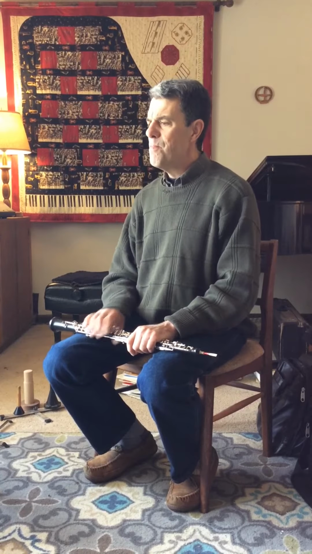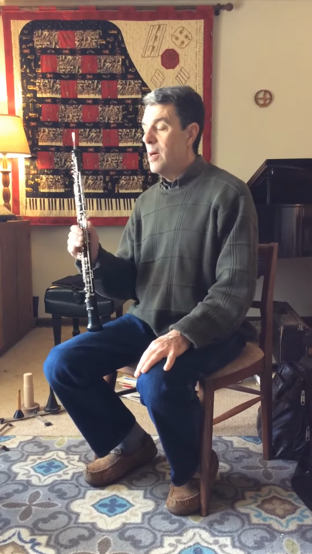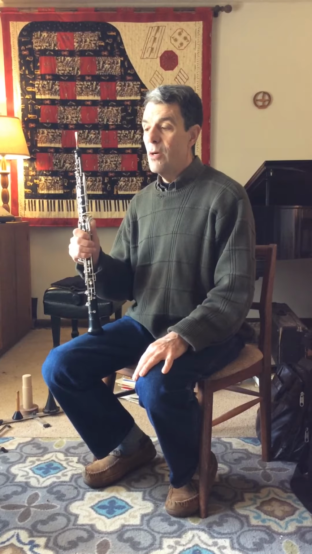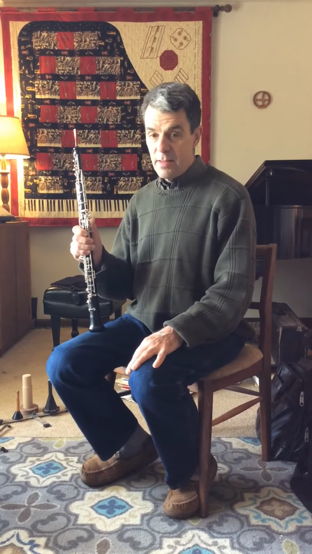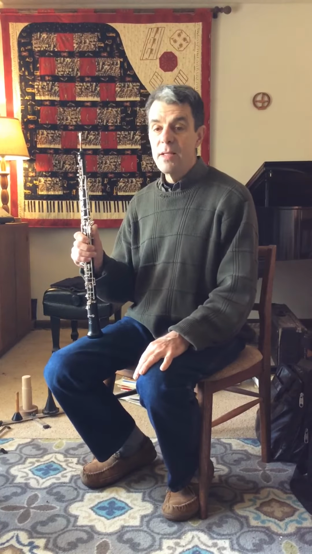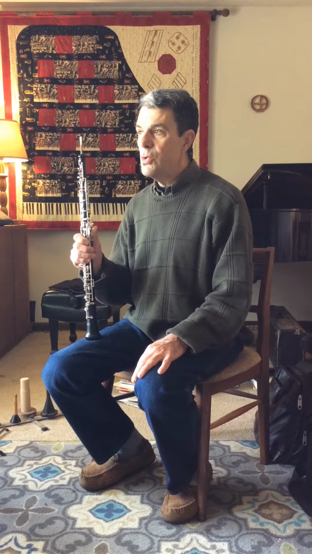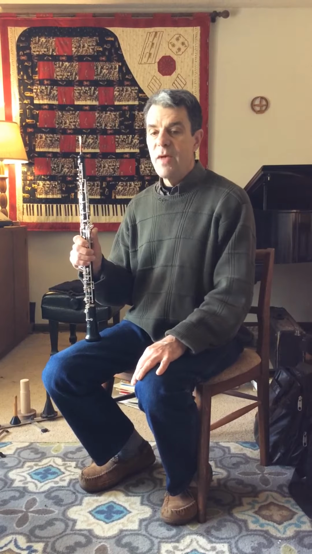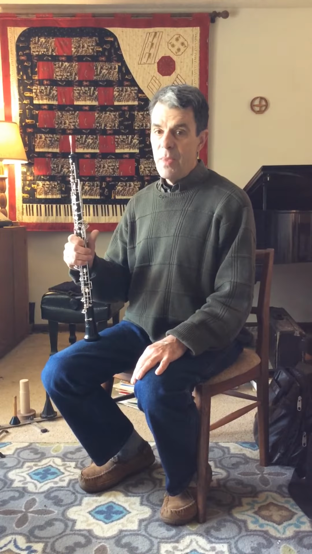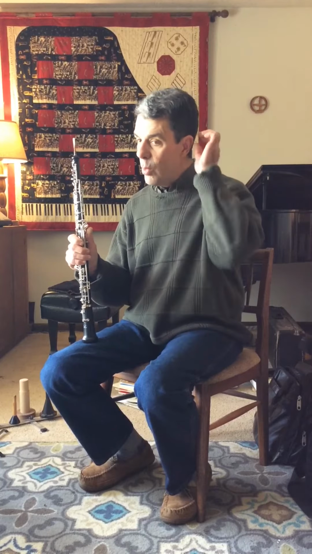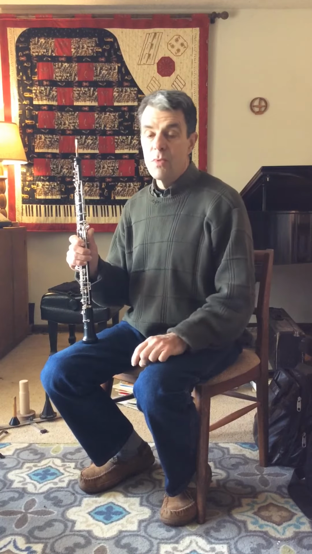Hi, woodwind students. This is oboe lesson number 2, and today we're going to talk about the octave keys. The octave keys on oboe are plural. One of the things we want to get used to is the fact that there are actually 3 different octave keys that we use in the second and third register on the oboe.